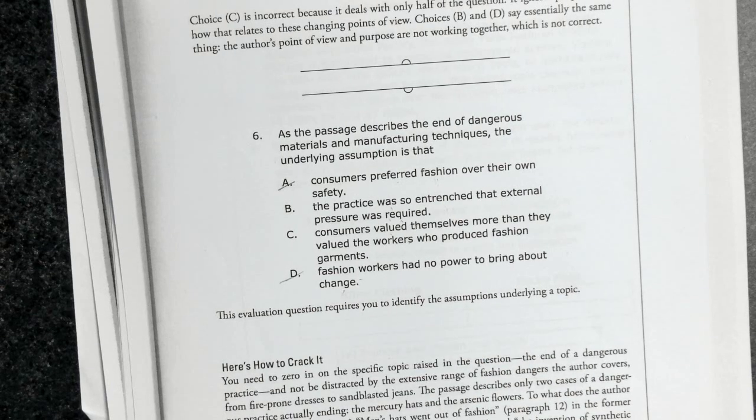So between B and C, what do you think is the best one? Which one do you think is the bigger point? Because I agree with you guys that both of these are true. Which one is the bigger point? Probably B. I agree with you. B is the bigger point.